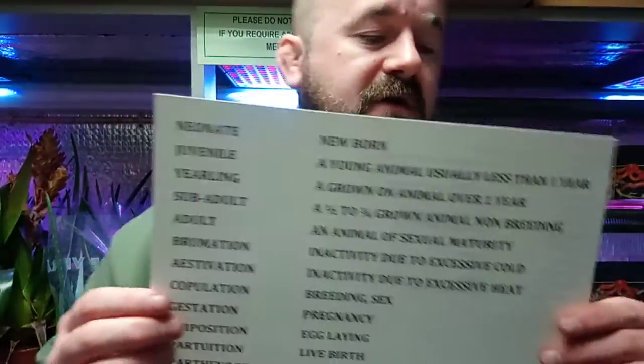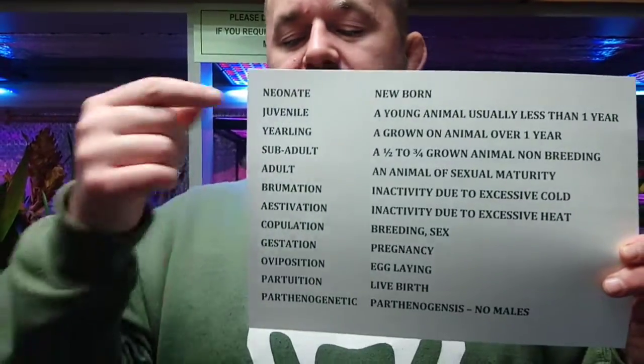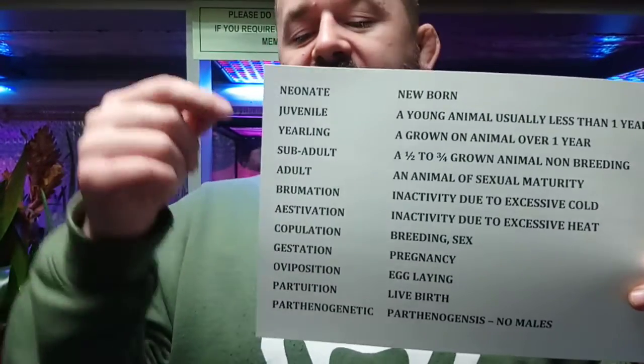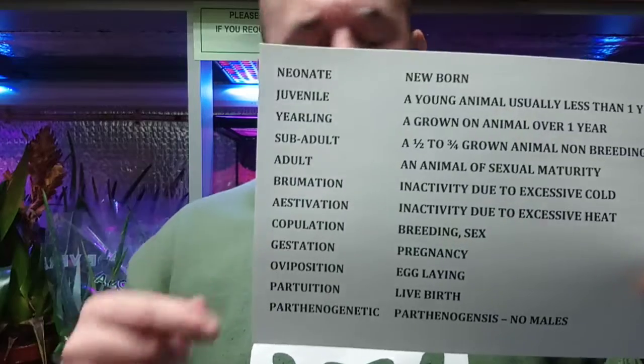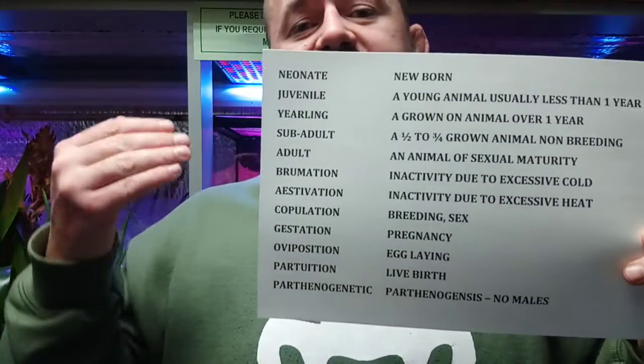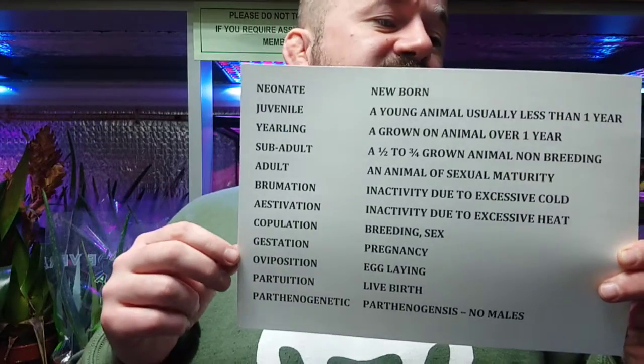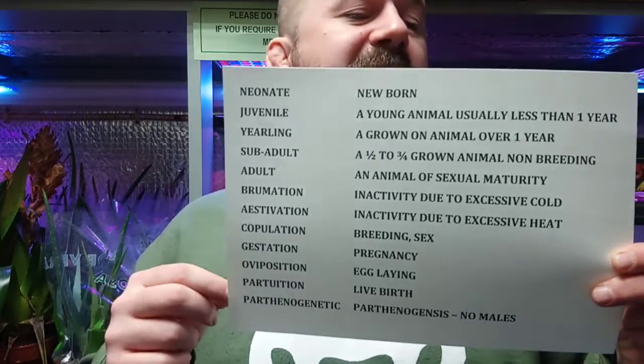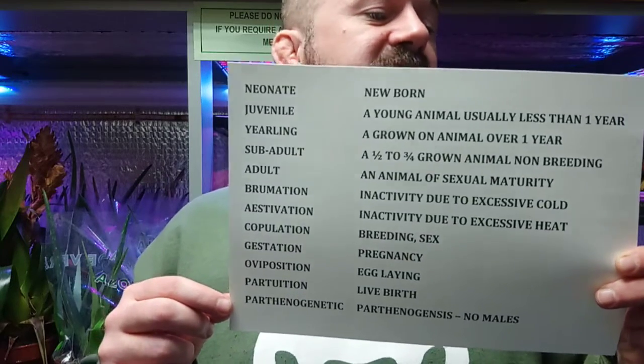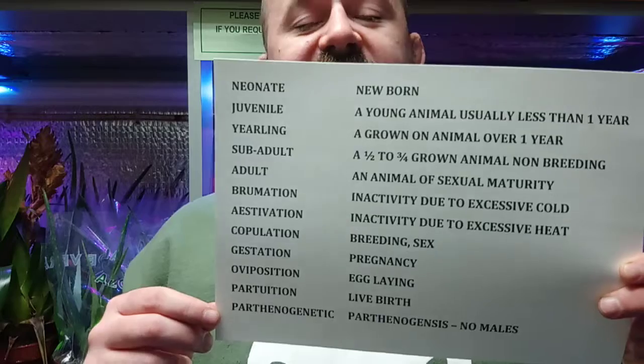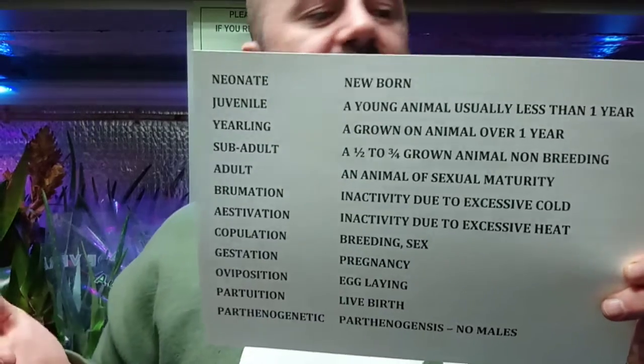Next. Now this one, you're probably not going to have seen some of these listed, but I thought that I would do this, the second part anyway, because it's going to take us through the life cycles of our animals. So people talk about neonates, they're talking about newborns. Juveniles, a young animal usually less than a year. Yearling, anything over a year.